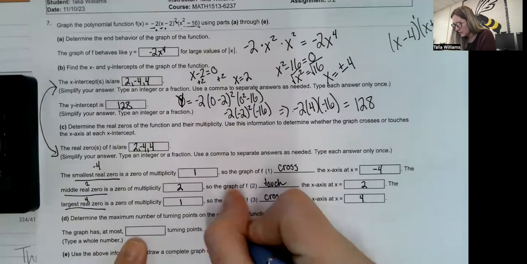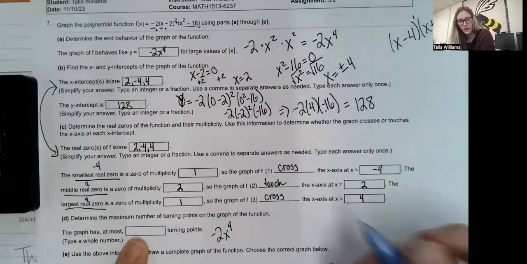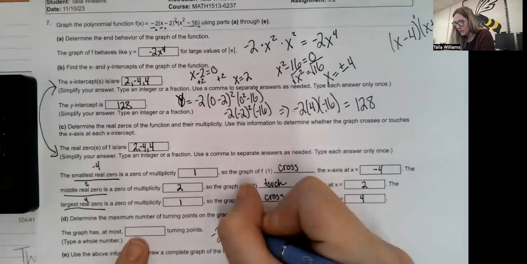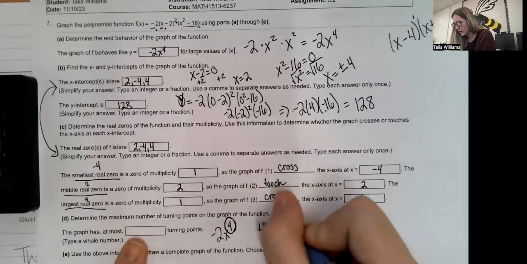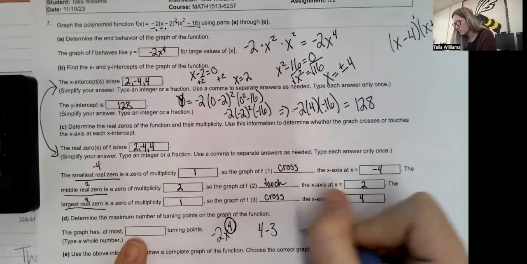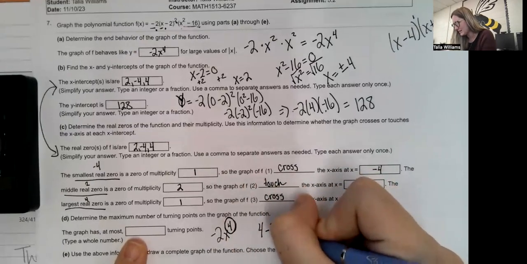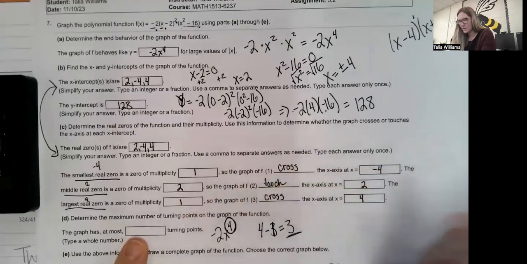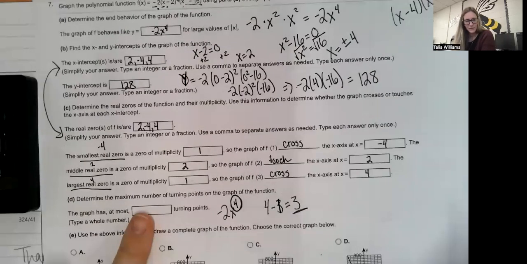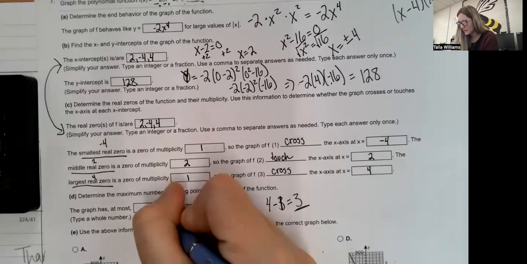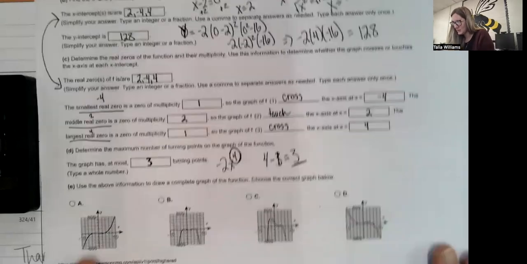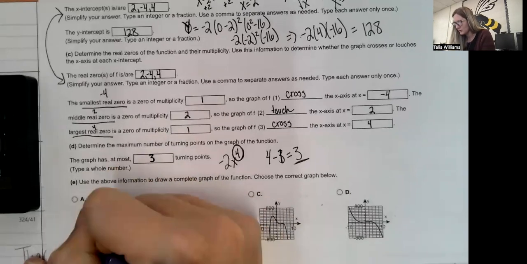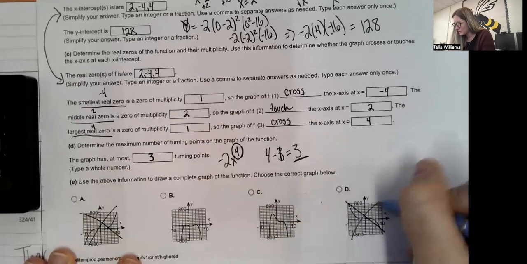Okay. The graph has at most blank turning points. So we go back to this -2 x to the 4th power, how our graph behaves at the end. All we care about is this. So we take the power, subtract 1. Equals 3. So we have 3 turning points. This one only has 2. This graph only has 2.